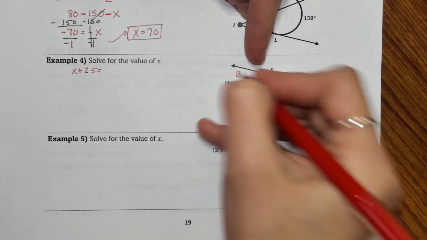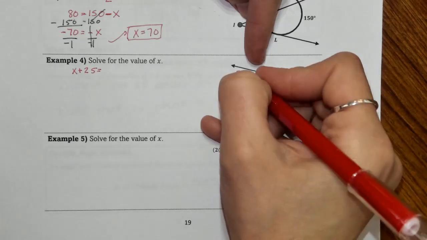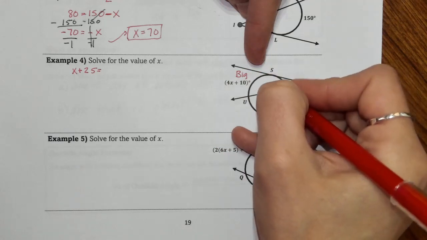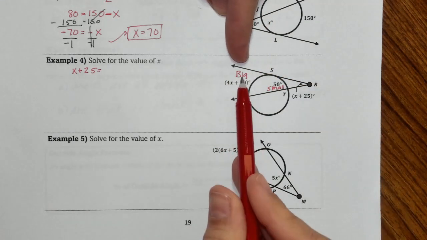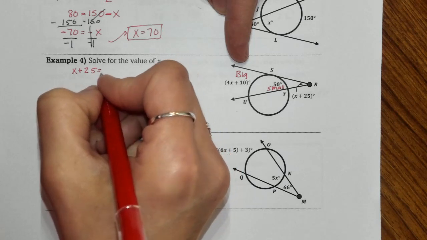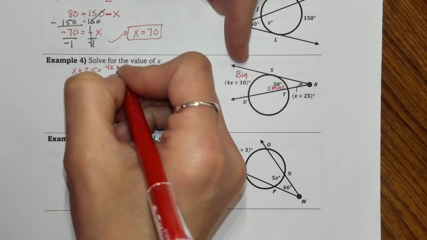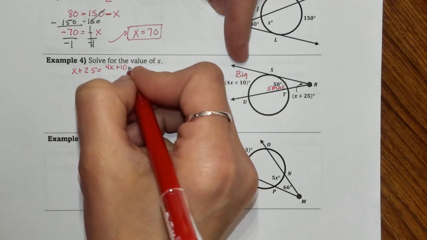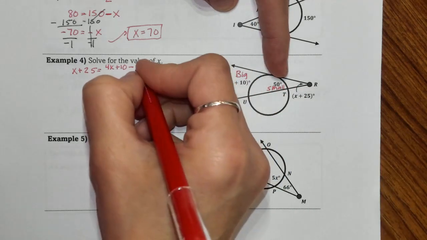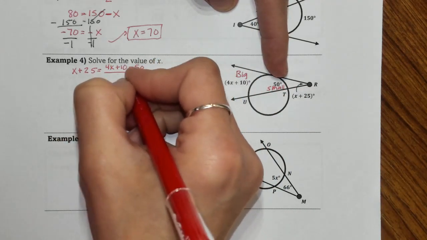Maybe we should be putting B and S for, well, I don't want to put BS, but big and small. So we have our big angle, 4x plus 10. Then we're going to subtract the small angle, 50, all over 2.